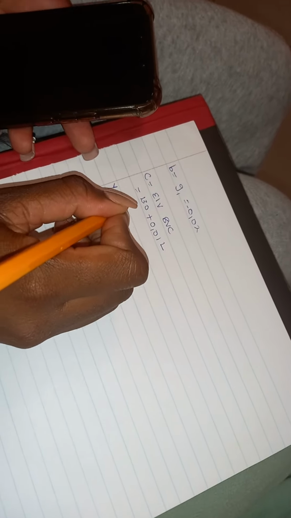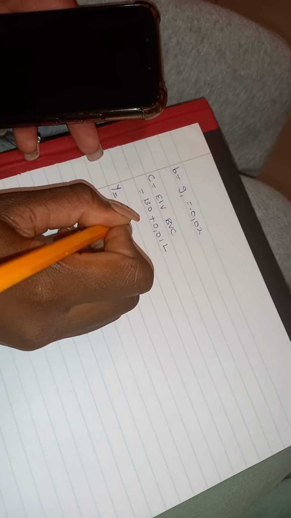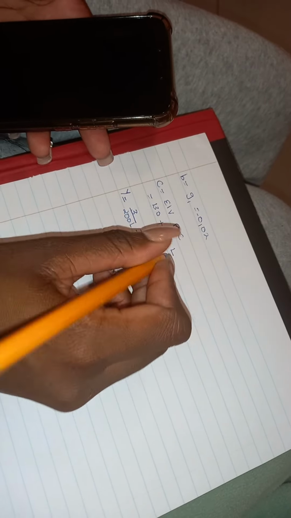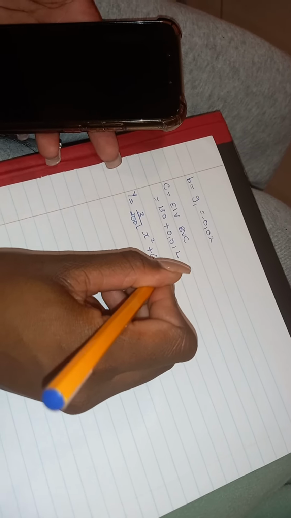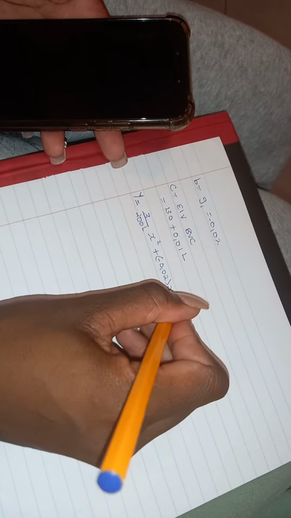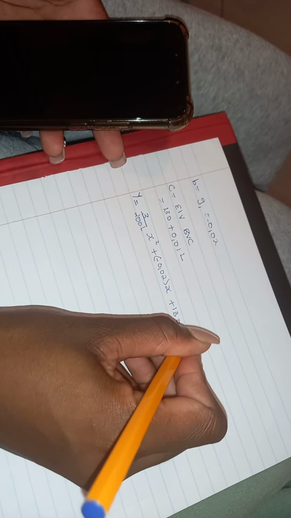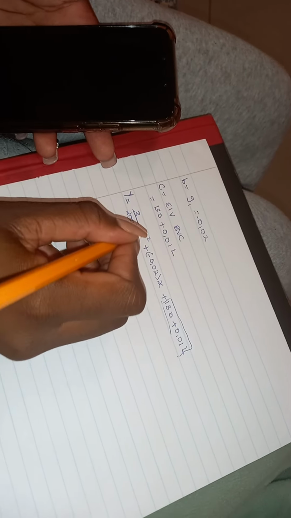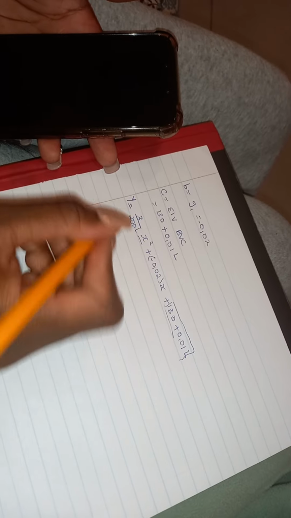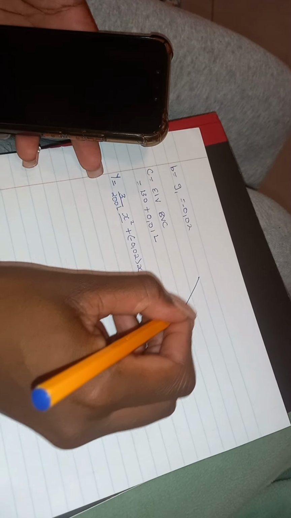So now our Y equation is given as our A, 3 over 200 L, x squared, plus negative 0.02, which is our BX, plus 130 plus 0.01 L. Remember, this part is the elevation of BVC in terms of L. So now we need to write X in terms of L. Remember, this is our curve.